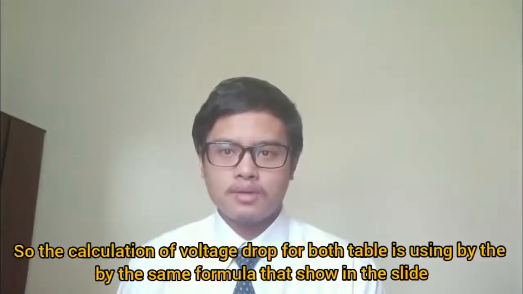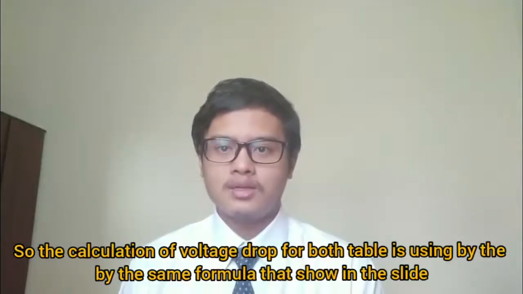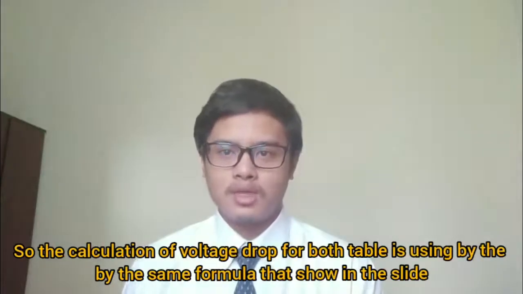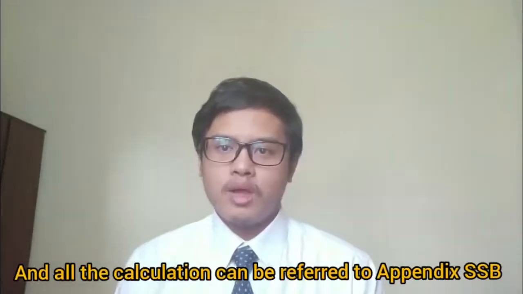So the calculation of voltage drop for both tables uses the same formula that is shown in the slide, and all the calculation can be referred to appendix SSB.